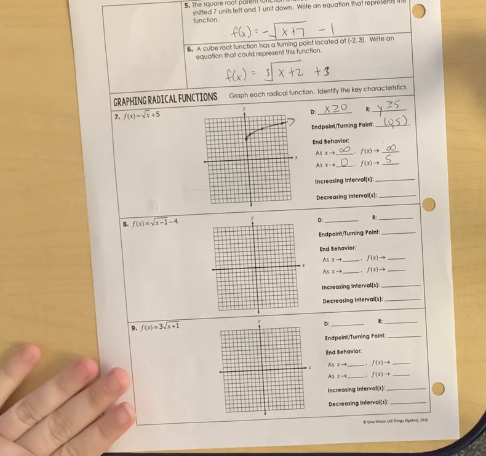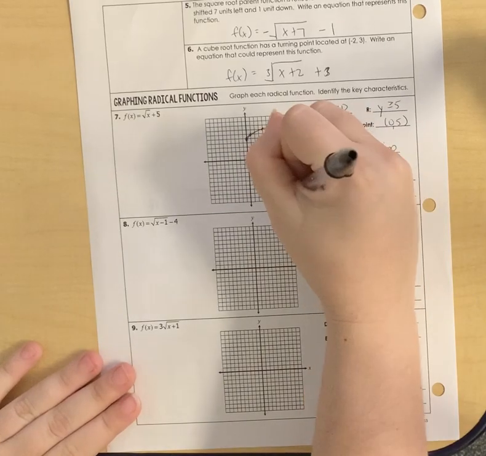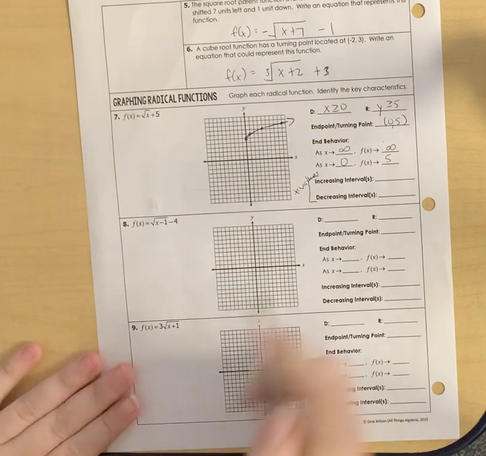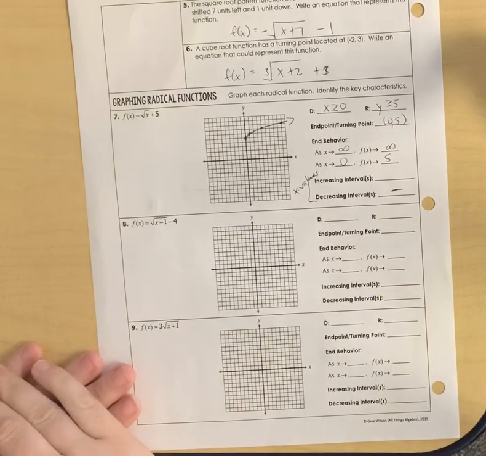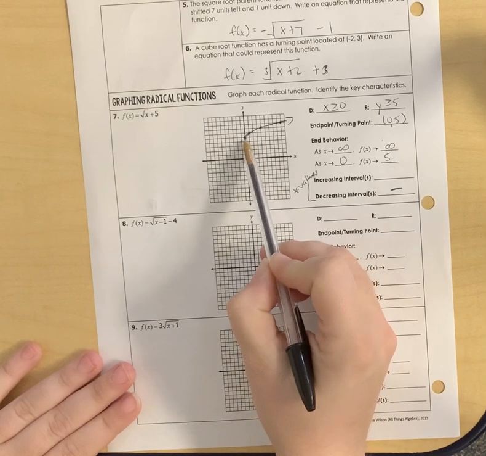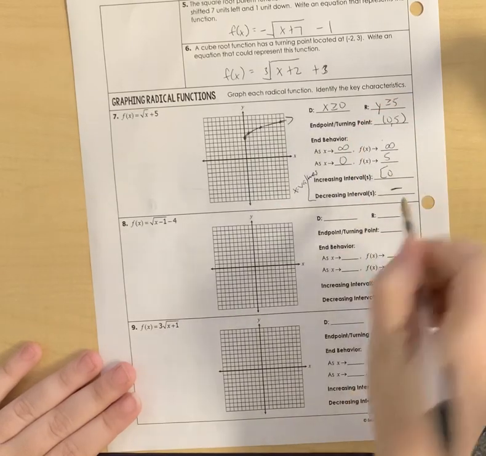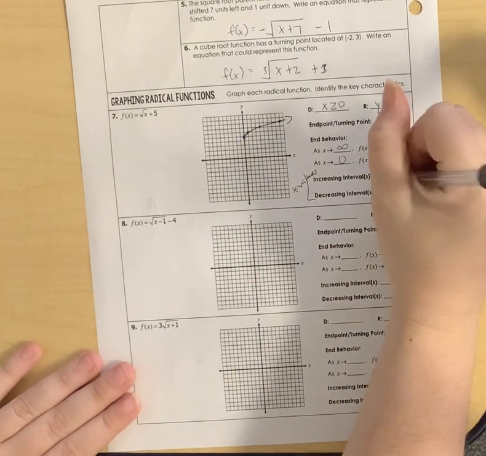The increasing intervals and decreasing intervals. Remember, these are only talking about the x values. Okay, on this particular one, it is only increasing, so there's not going to be any decreasing intervals. So it starts increasing, the x values increase from 0 to positive infinity. And you put a bracket there because it is a point that starts at 0.